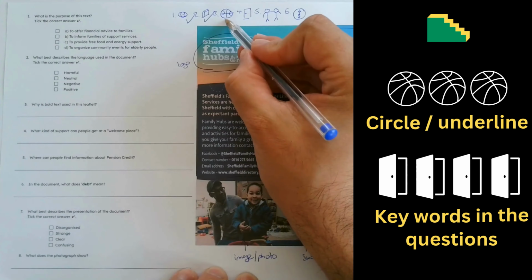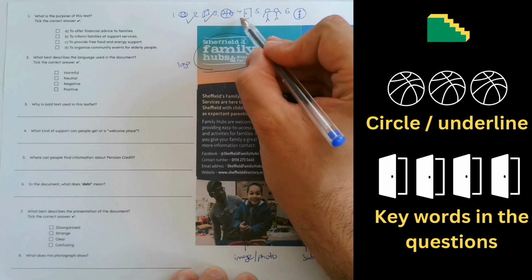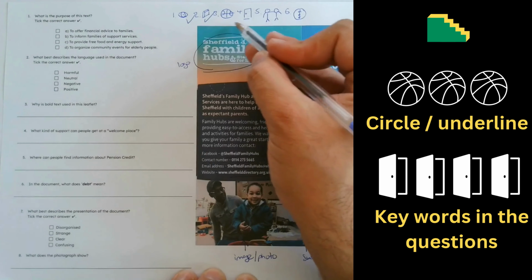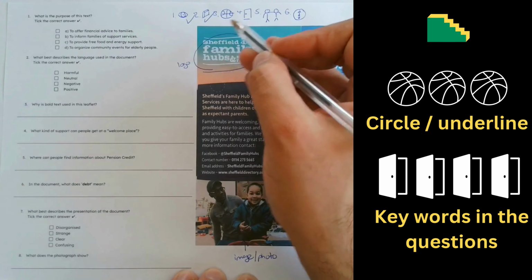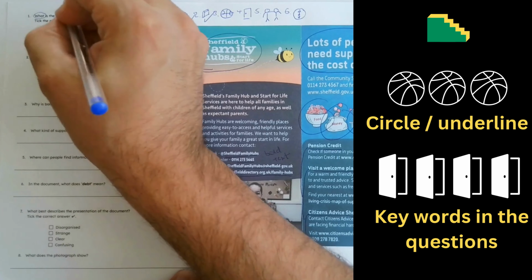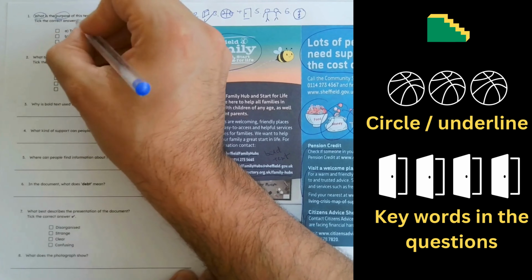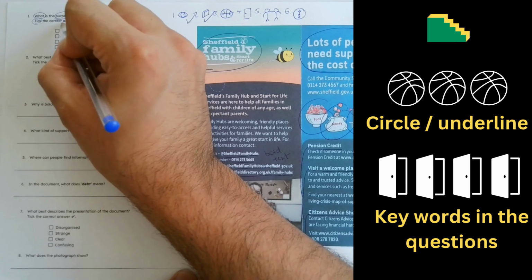The third and fourth step are together. There are 3 basketballs, circle, underline. 4 doors, keywords in the questions. Those keywords unlock the questions. So what purpose text? Tick, answer.